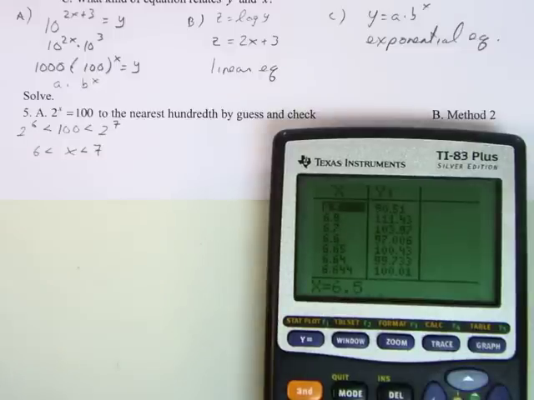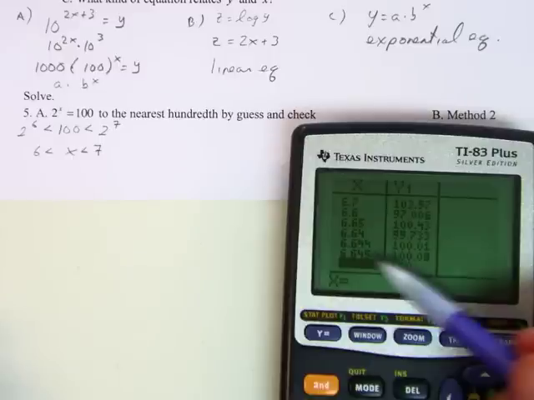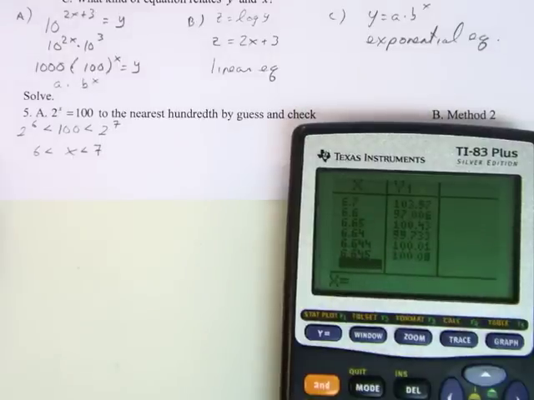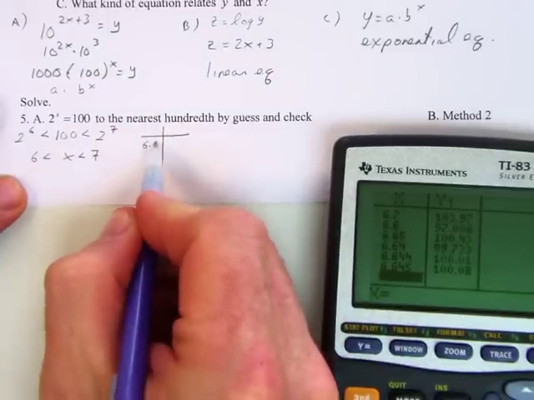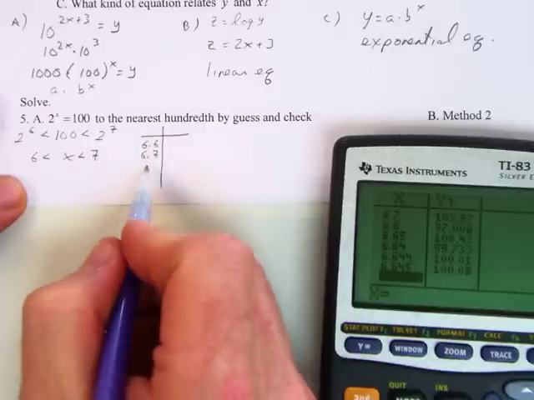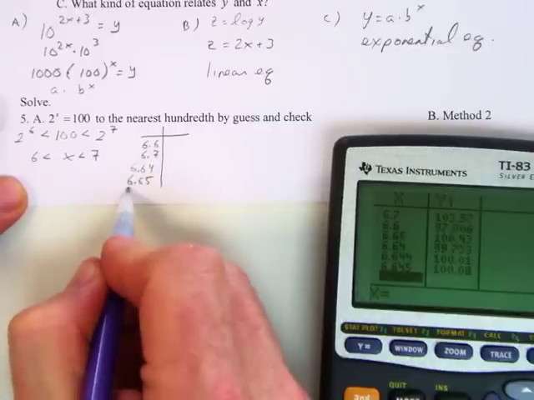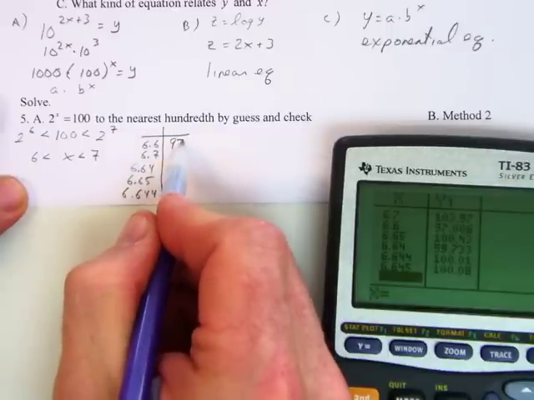Let me go back up here and delete. So on your paper, I want you to write down some of these values. I'm going to delete the ones that were too big. And I'll come back here and say 6.645. Well, we're closer to the 6.644, so the answer is approximately 6.64. On your paper, write down our 6.6, 6.7, 6.64, 6.65, and then 6.644.